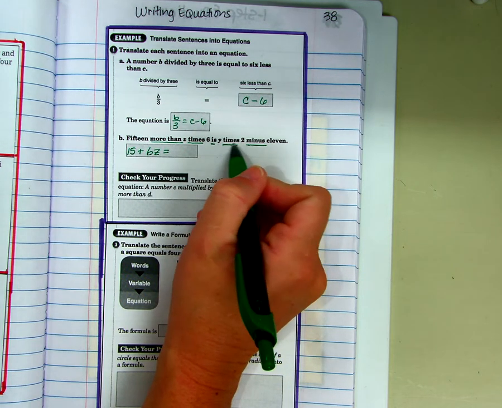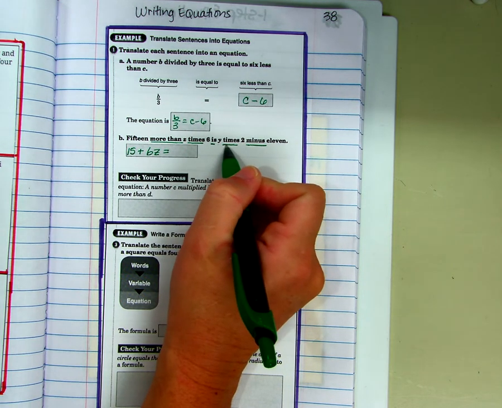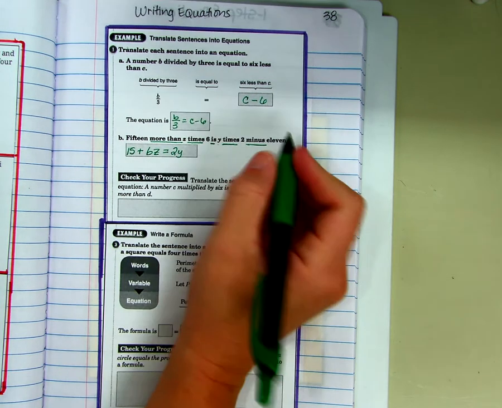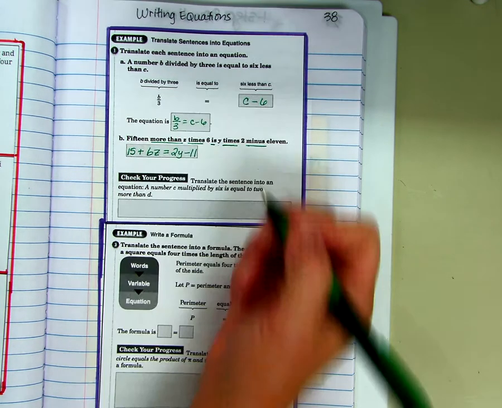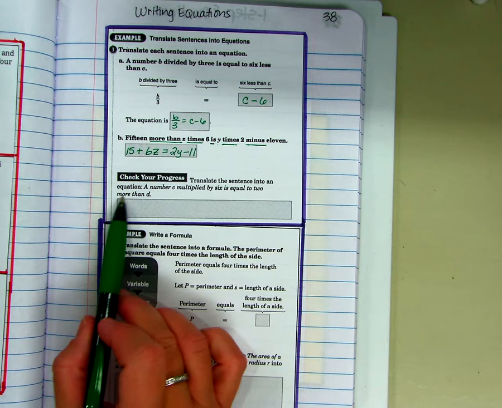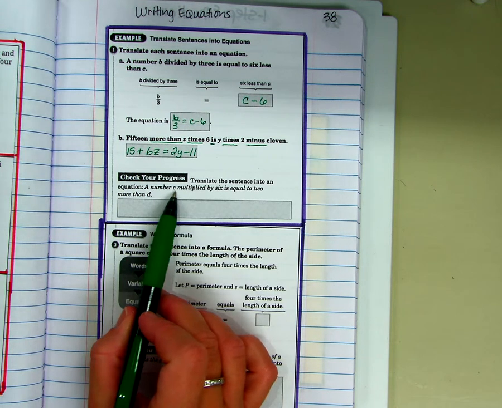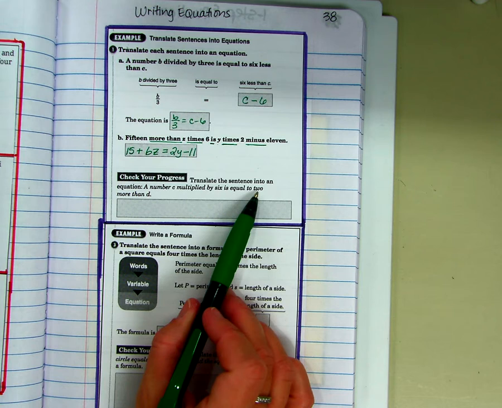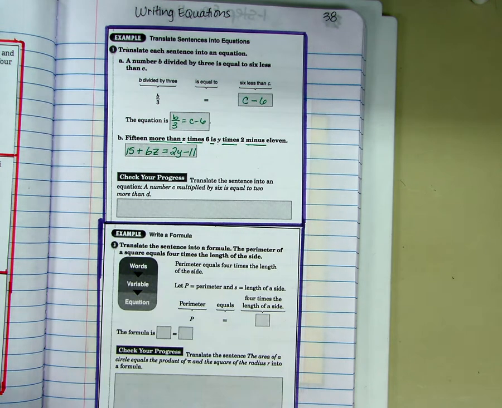And again, this is y times 2. This is the order of operations, so I do multiplication left to right. And I'm going to write this 2y minus 11. Okay. So see if you, on your own, can translate the sentence into an equation. A number c multiplied by 6 is equal to 2 more than d. So take a couple seconds here and see if you can translate that sentence on your own.